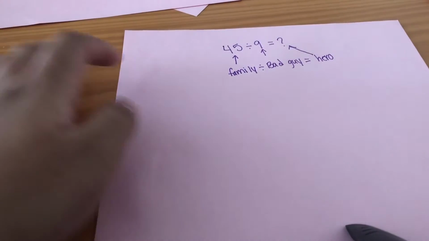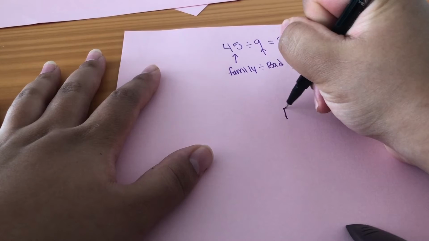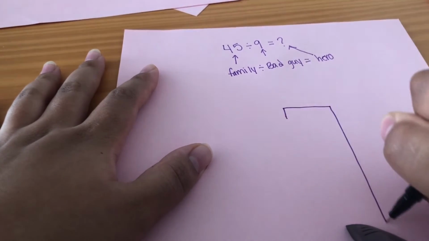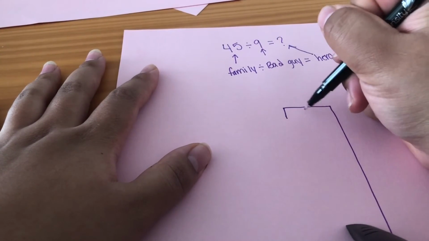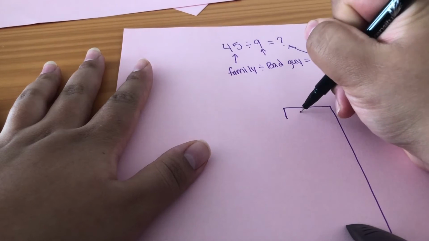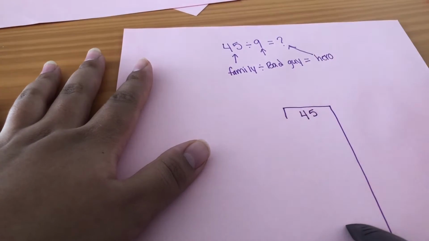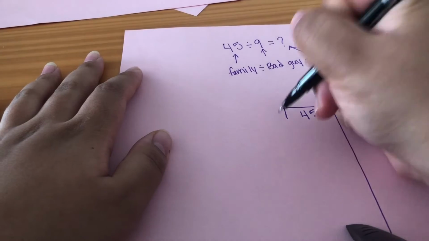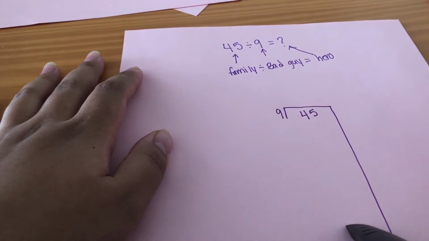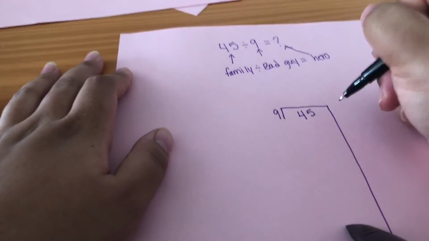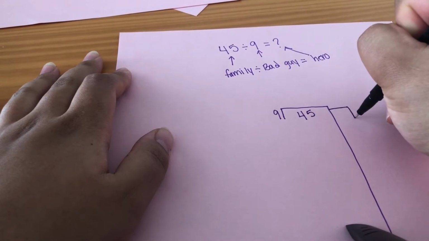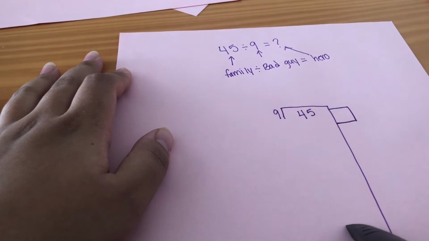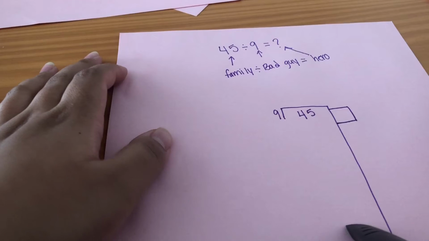Alright, so we're going to try and divide. Our family always goes inside the box. So our family is 45. And then our bad guys go outside the box because they're trying to keep the family in. And then our hero is the person who's trying to get into the skyscraper to help save the family.